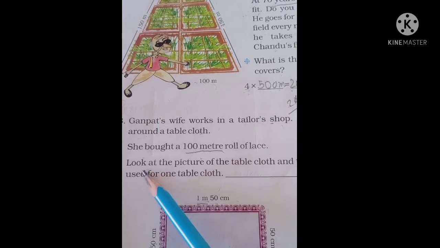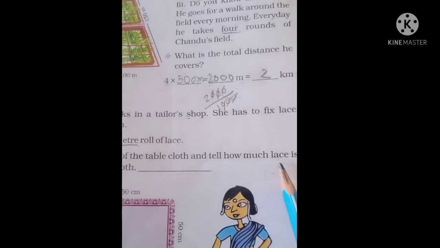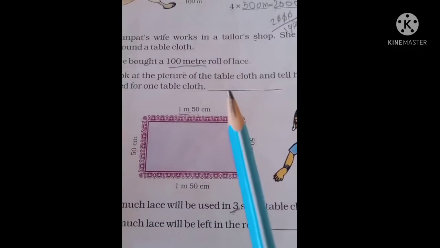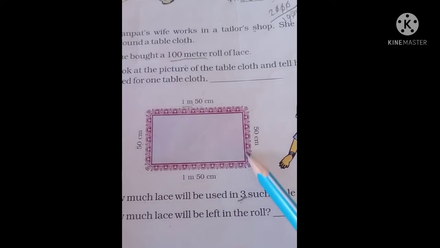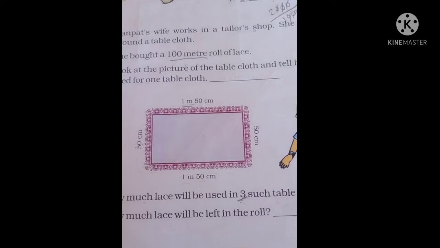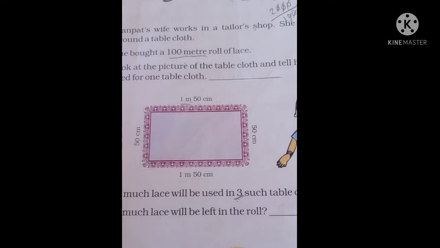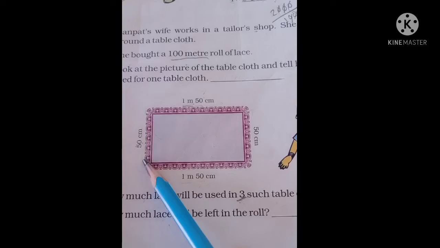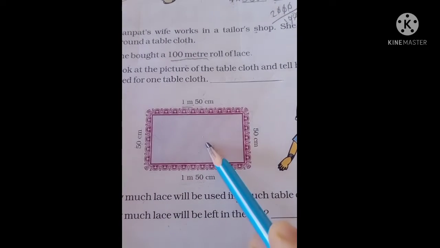Okay. Now look at the picture of a tablecloth and tell how much lace is used for 1 tablecloth. यानी आपको ये जो 1 टेबल क्लॉथ दिया हुआ है उसको पूरा एक टेबल क्लॉथ को लेस प्रोवाइड करने के लिए टोटल कितनी लेंथ की लेस हमें चाहिए. Right? So that means what students? For this we have to find out the perimeter. Alright? So if we find out the perimeter, means the boundary of this tablecloth, we will get the idea of how much length of lace is required.